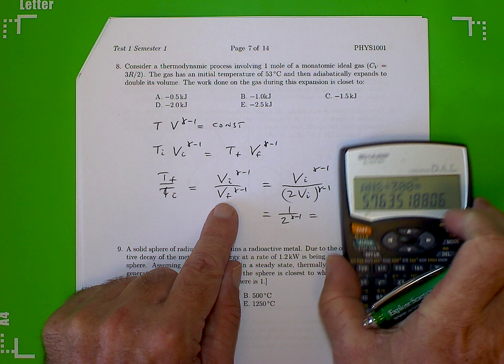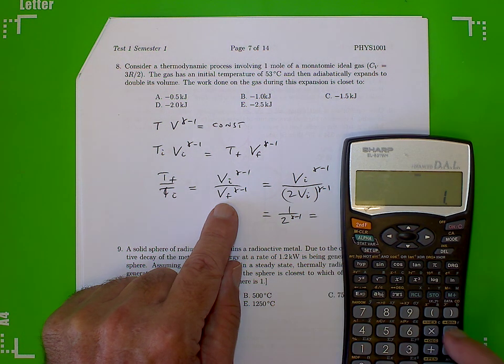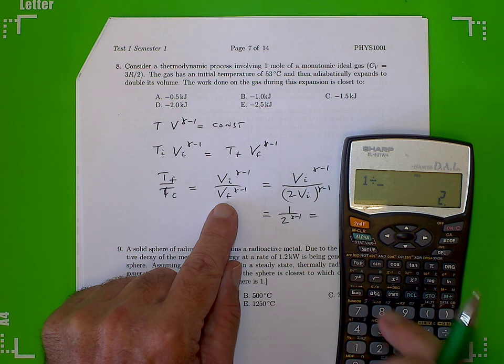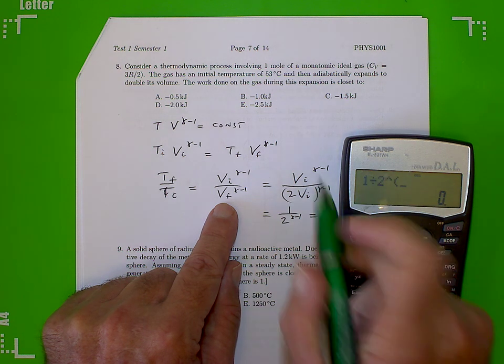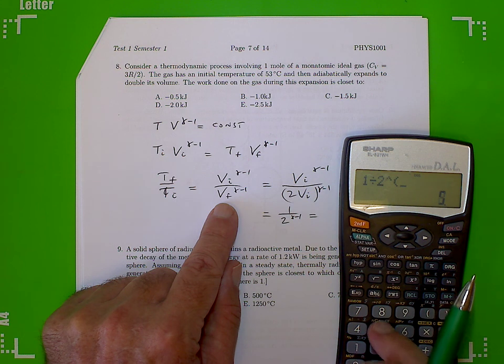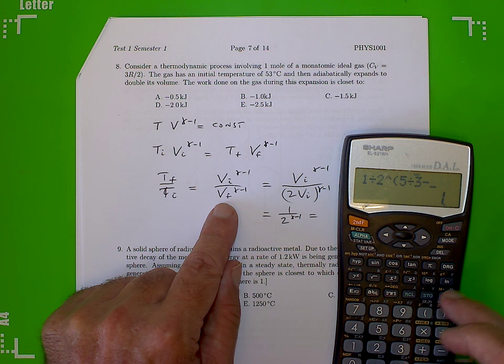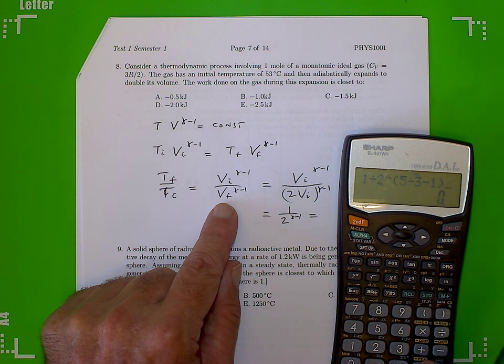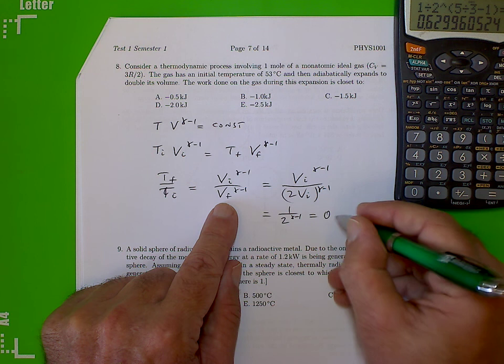So calculator, 1 divide 2 raised to the power. Now gamma, it's an ideal monatomic gas, so it's 5/3. 5 divide 3 minus 1 equals 0.6299, 0.63.